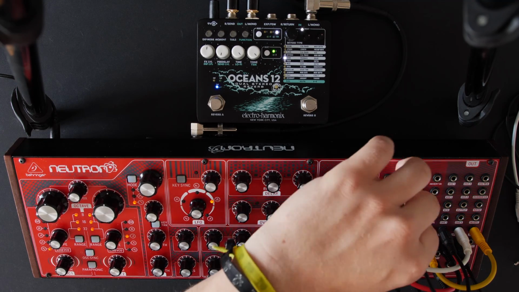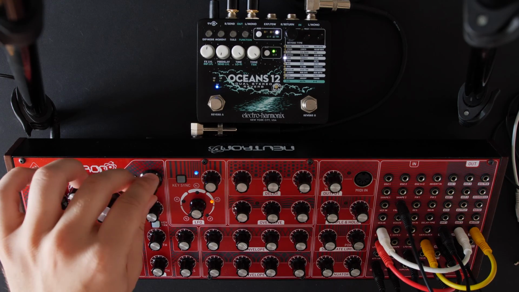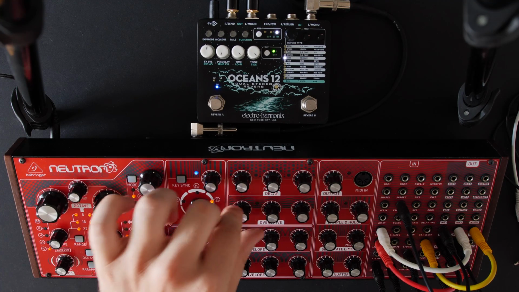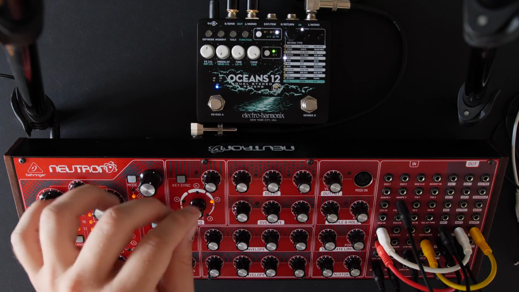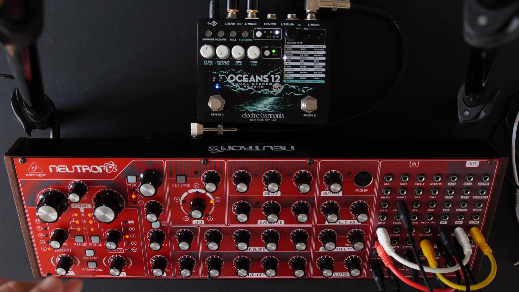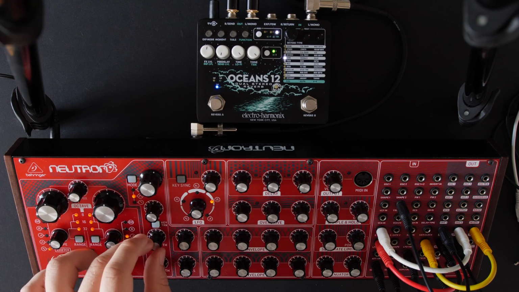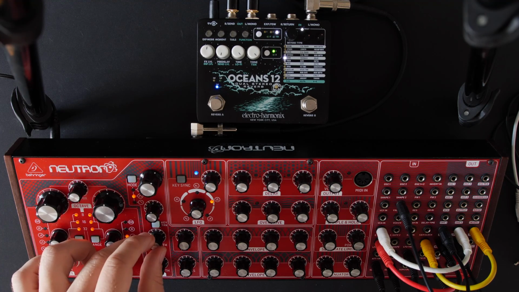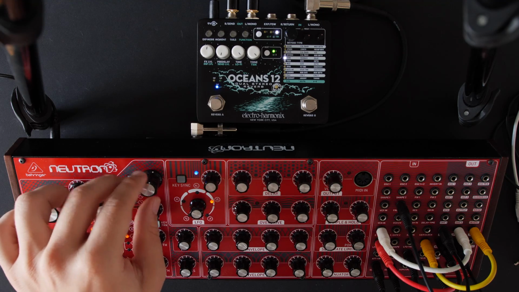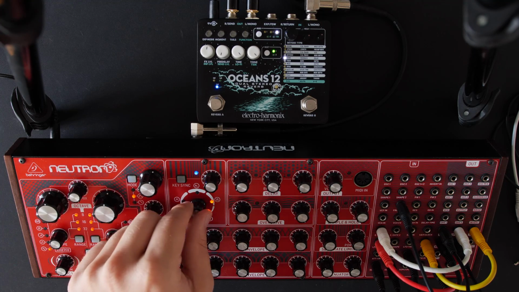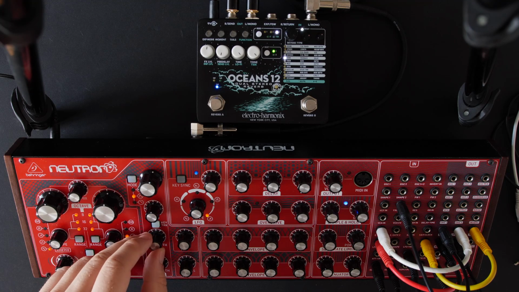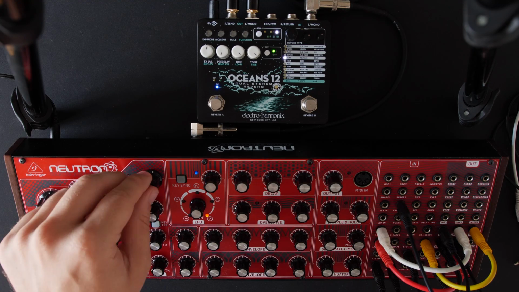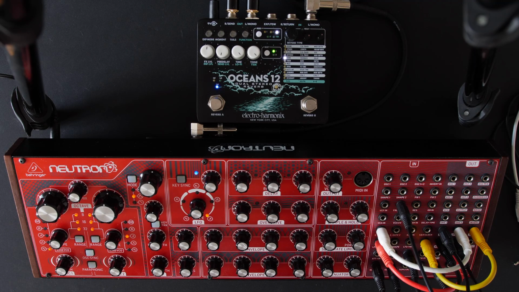So now let's set the filter to bandpass, give it some resonance, and let's crank that modulation depth knob. Let's try the ramp up shape for the LFO. Okay, pretty interesting results so far.